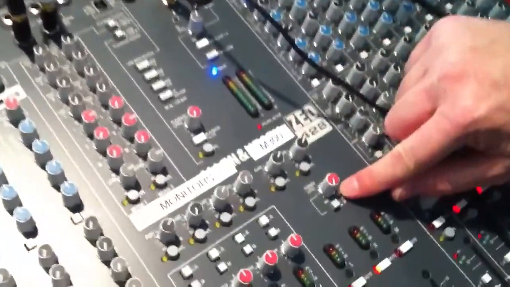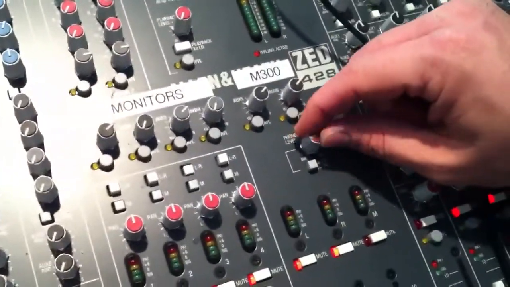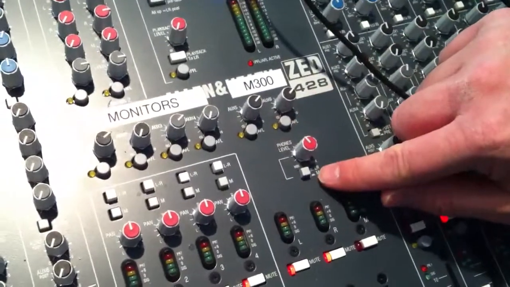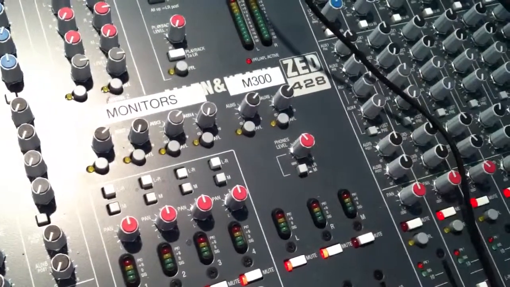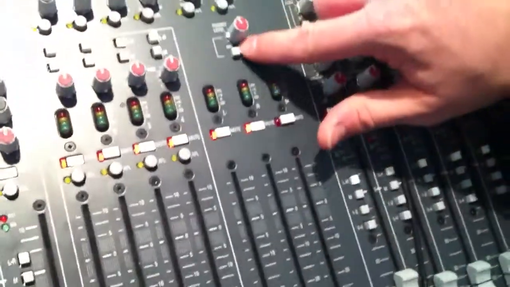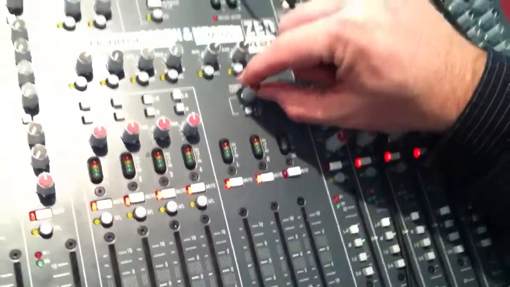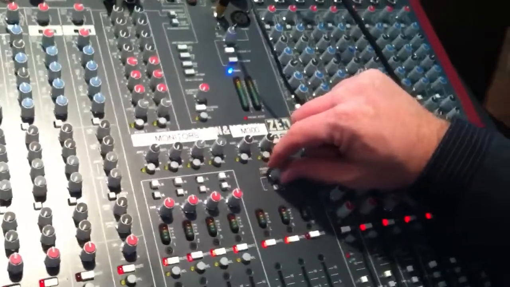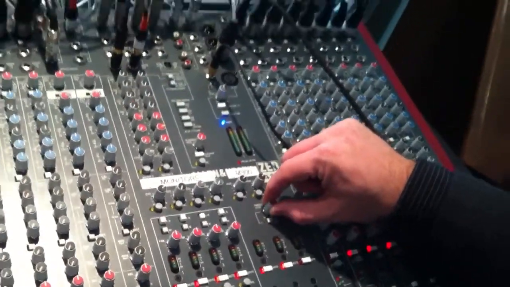Obnoxiously, the headphone level is way down here, okay? This is the level for your headphones. And it can be set to left, right, or to take the sound from the main mix. So in general, we want it to be the main mix. And then I would be listening to exactly what's coming through the sound system, and that would be setting my levels in the headphones. But you never need to do that.